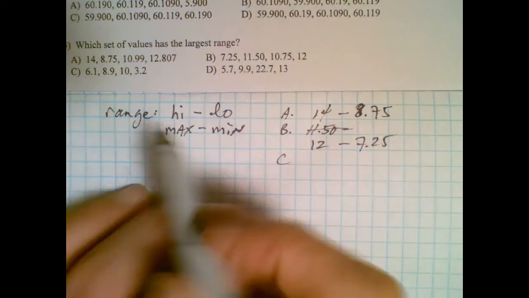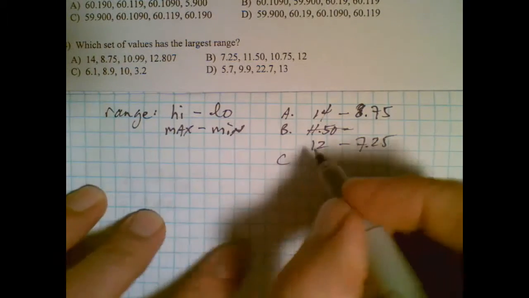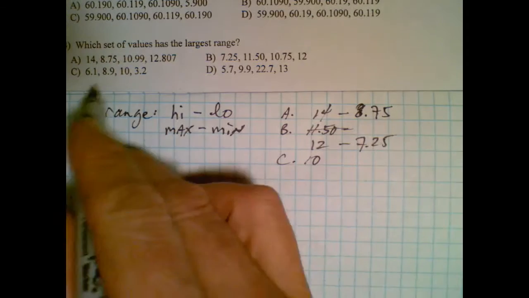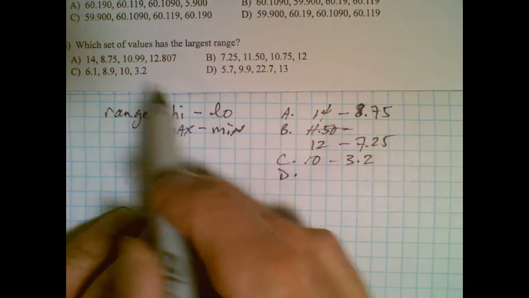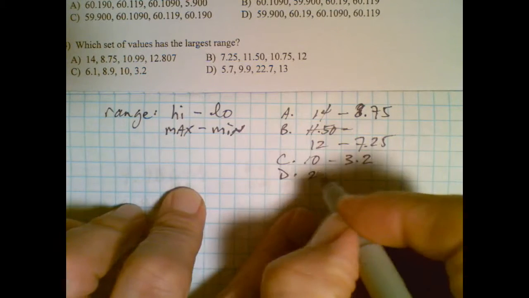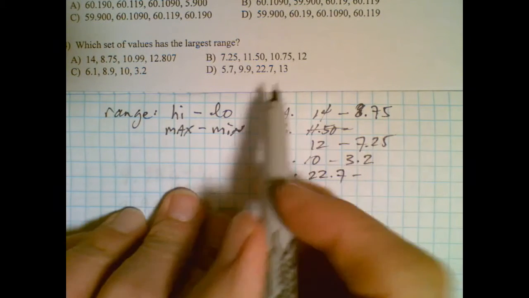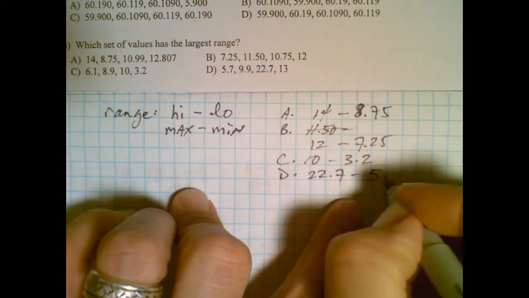In C, our largest value is 10. Our smallest value is 3 2/10. And in D, our largest value is 22 7/10, and our smallest value is 5 7/10.